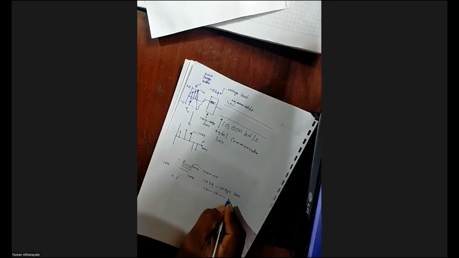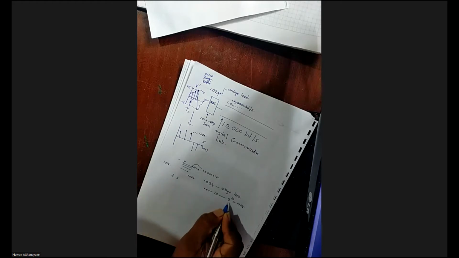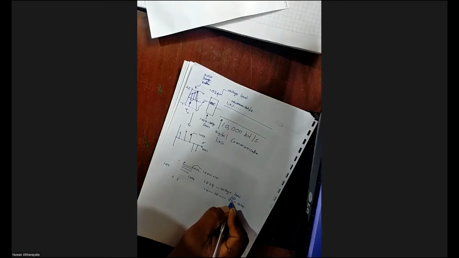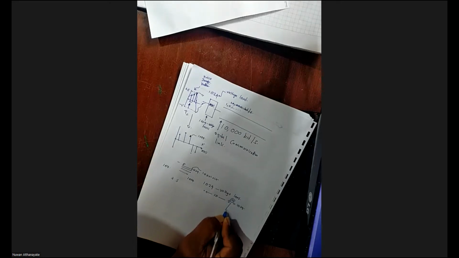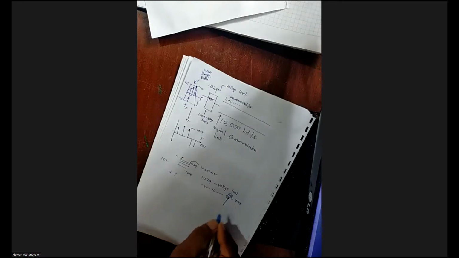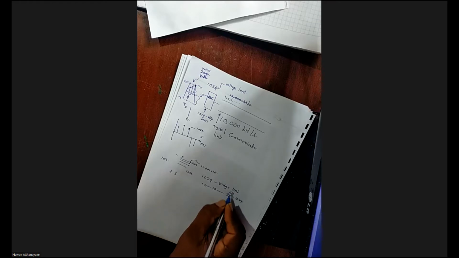So you know that 2 to the power 10 is 1024. So if there are 1024 voltage levels and you have 10 bits for one voltage level, you can represent every voltage level. So what is this 10? What is this value? In an ADC, this value is given. What is this called? Can anyone tell?